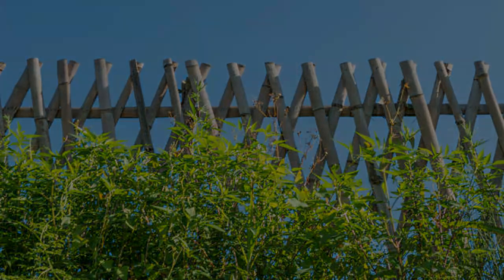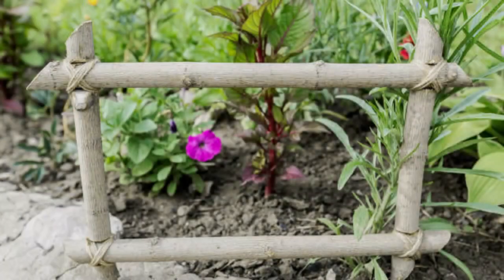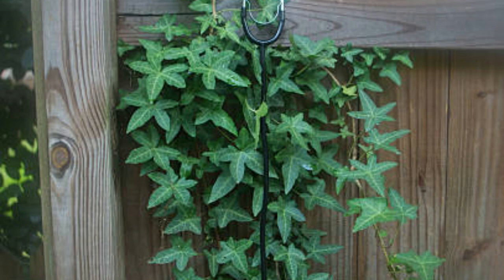Bamboo. Bamboo trellises have a natural, organic appeal, often used in Asian or tropical garden styles. They are lightweight yet sturdy, making them a popular choice for vining vegetables or lighter ornamental plants. Bamboo is also renewable and eco-friendly.